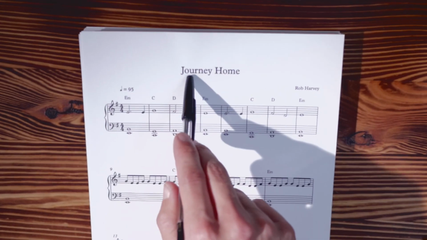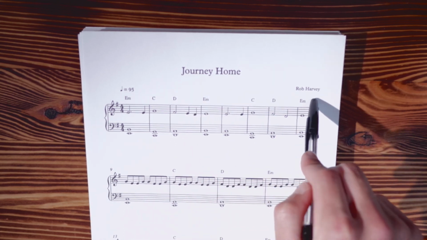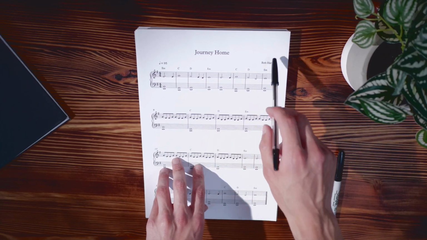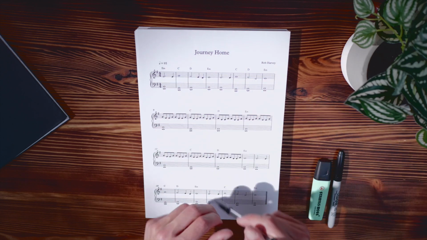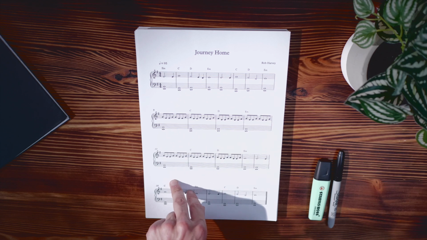So first things first, we've got the title. It's not particularly inspiring, but there we are. And you've got the name of a composer. In this case, it just happens to be me. Sometimes you'd have the arranger, the orchestrator. If you had multiple songwriters, they'd be there as well. It's a standard layout to have the title at the top center and the composer at the right.